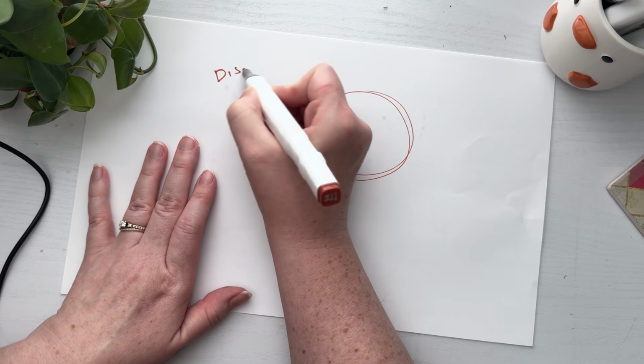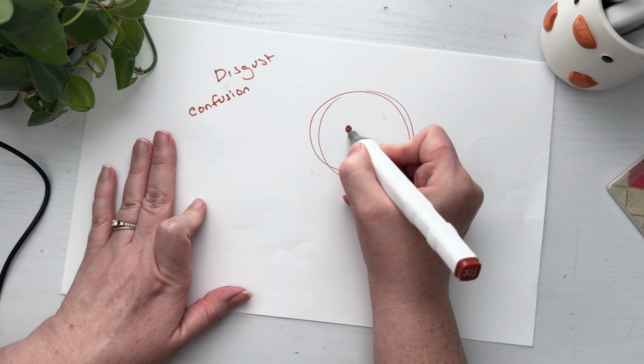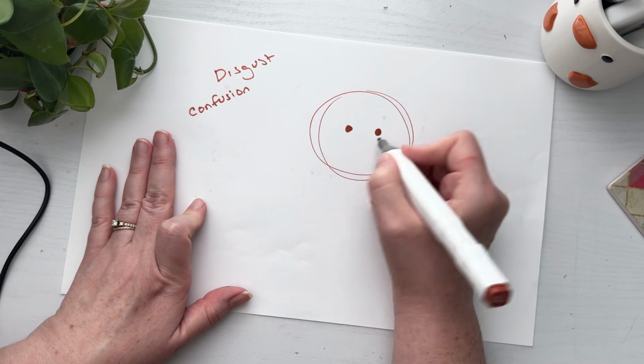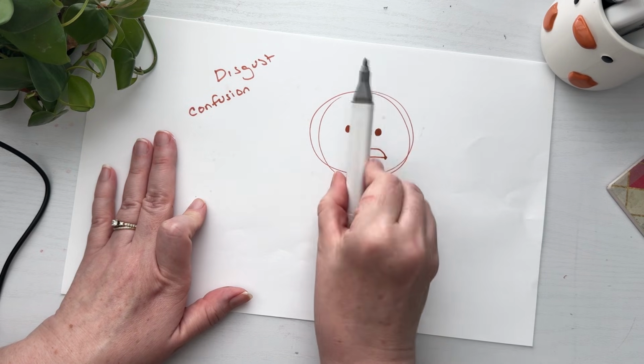And then we have disgust, or maybe in a smaller expression, a confusion or smugness. And that is known for being off center. So all the other emotions were the same on the left versus the right.